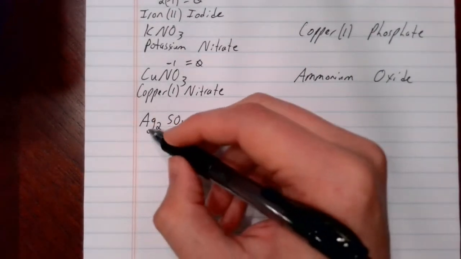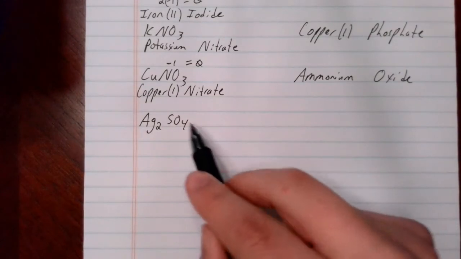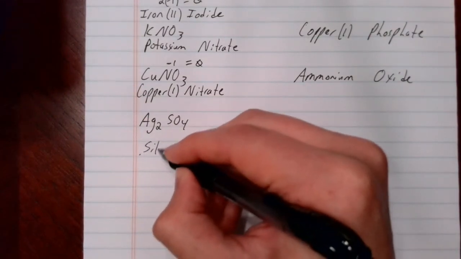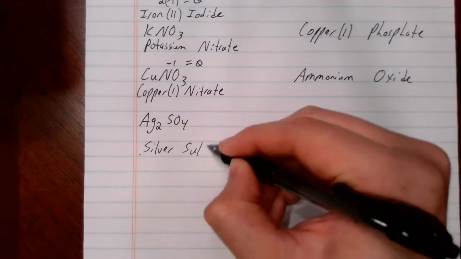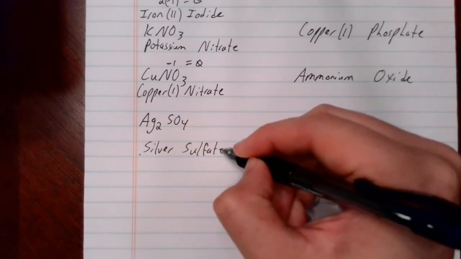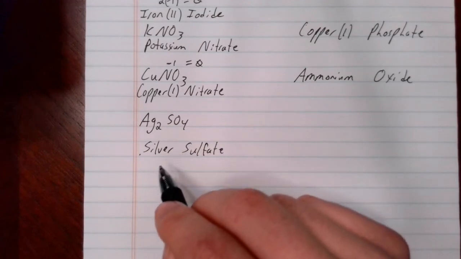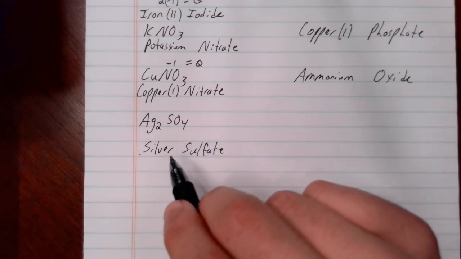Here I have a metal with a polyatomic ion, so I name the metal, silver, sulfate. Don't change anything here. Do I need to put the Roman numeral here? No, because silver does not have a variable charge. Silver is always +1, so I'm good to go here.